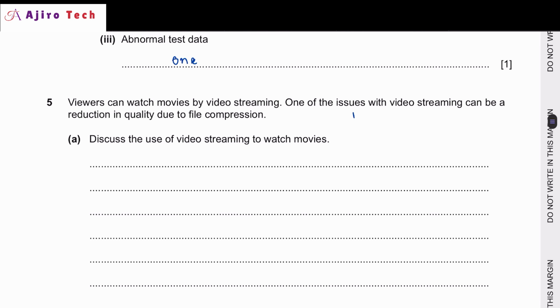We'll talk about discuss. Discuss simply means to write about issues or topics in depth in a structured way.